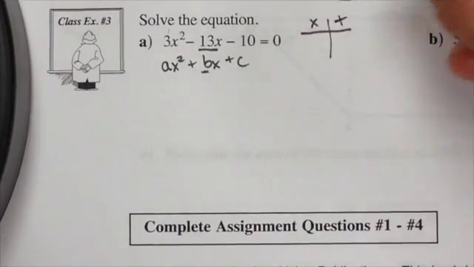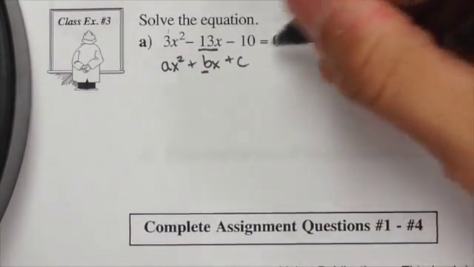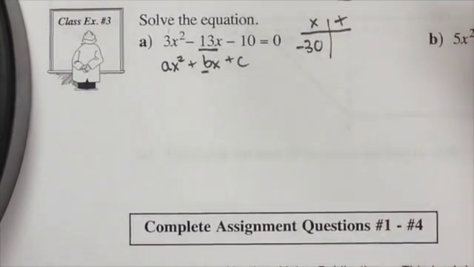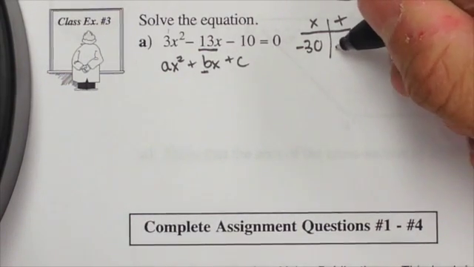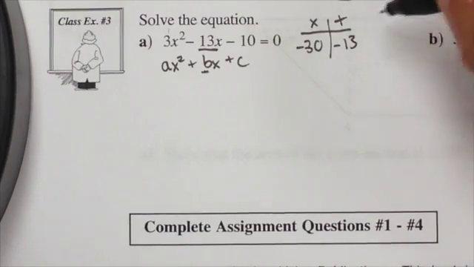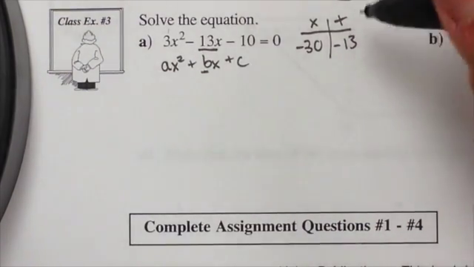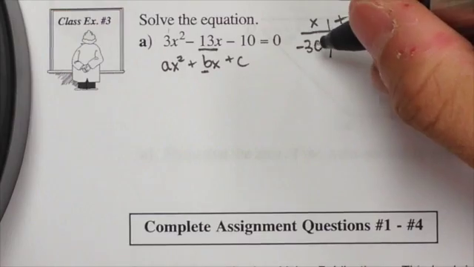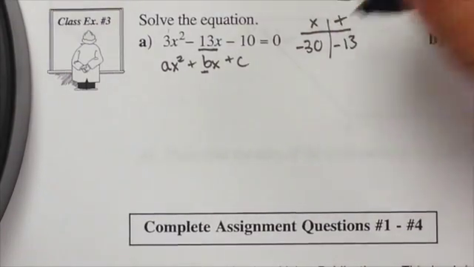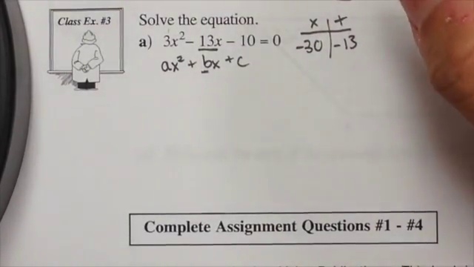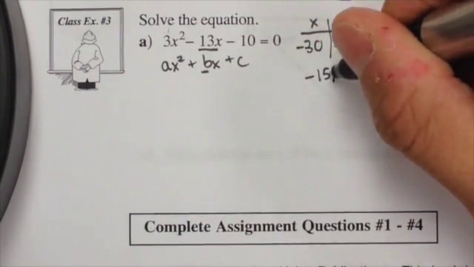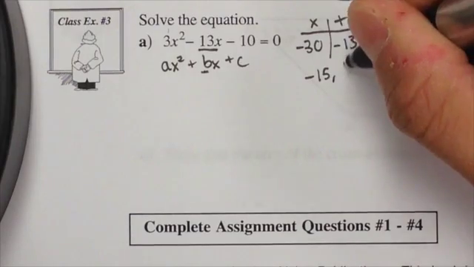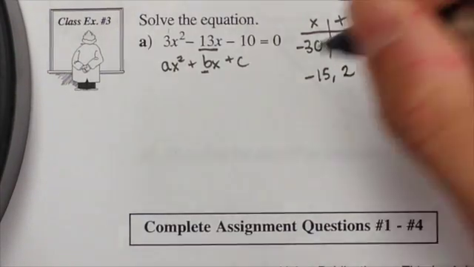My product is going to give me negative 30, and my sum needs to add up to give me negative 13. The two numbers that are going to multiply to give you negative 30 are 15 and 2. One of them needs to be a negative, and that'll be negative 15, because if I add positive 2 to negative 15, it'll give me a sum of negative 13.